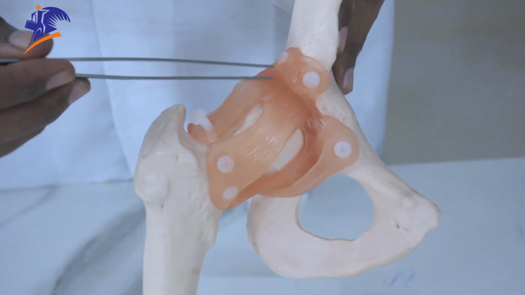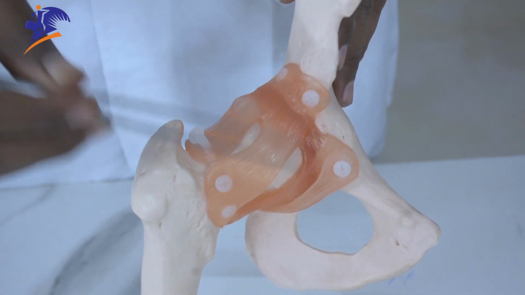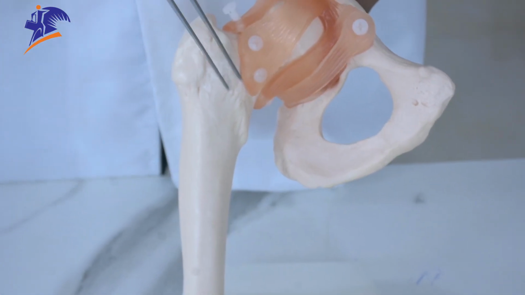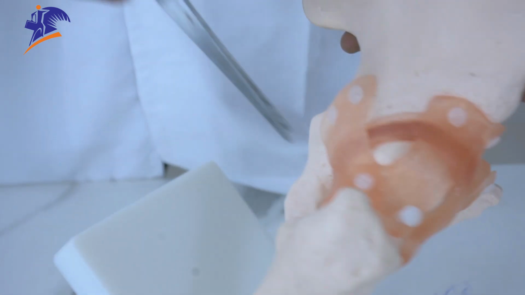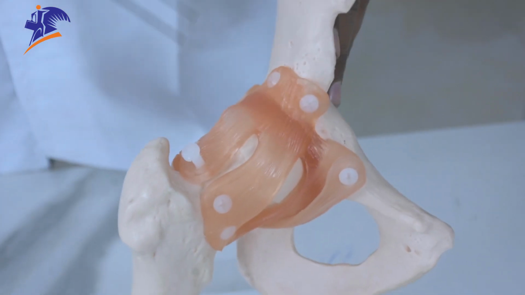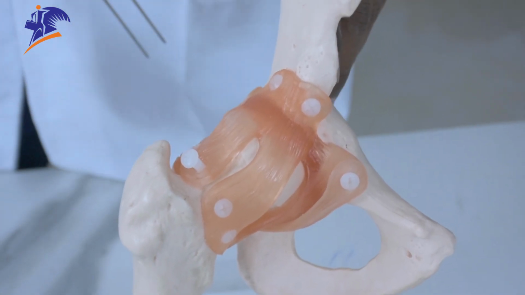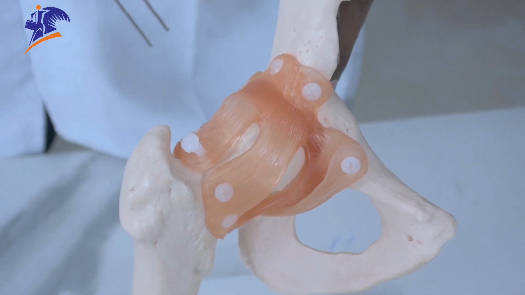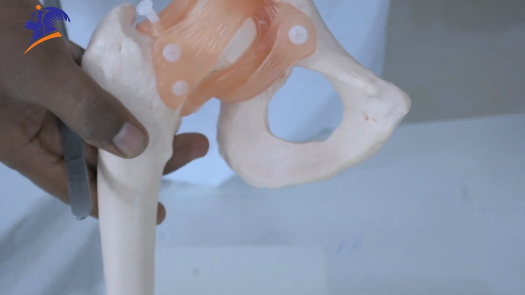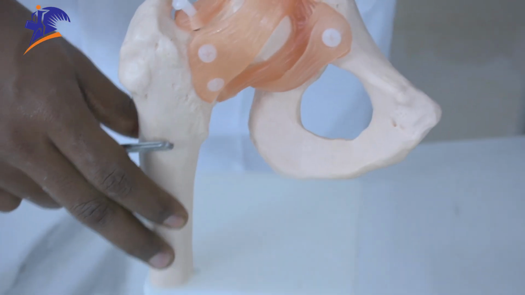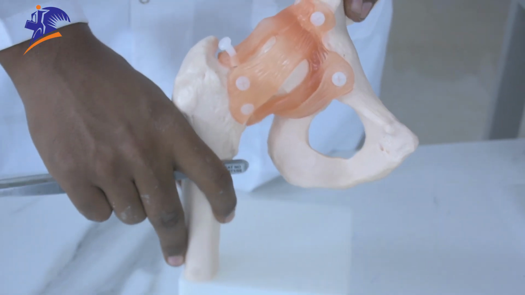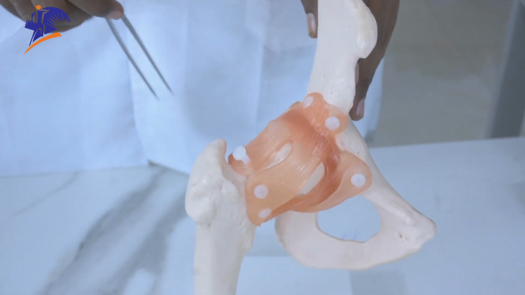The hip joint has a capsule attached proximally to the superior border of the acetabulum and attached distally to the intertrochanteric line anteriorly and above the intertrochanteric crest posteriorly. As we mentioned, the type of this joint is a ball and socket, synovial, multi-axial joint. The movements that occur in this joint are flexion and extension, abduction, adduction, internal rotation, and external rotation.